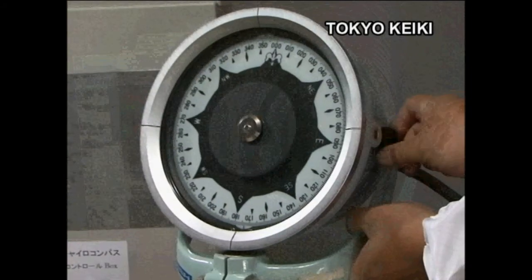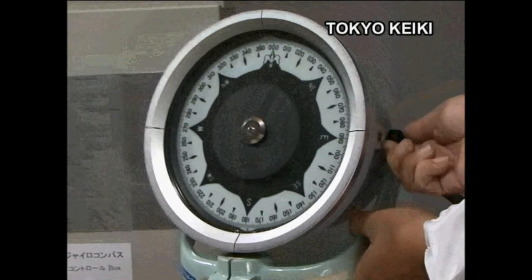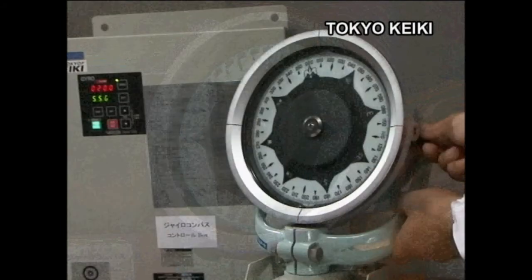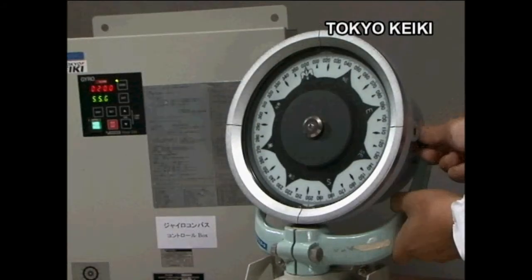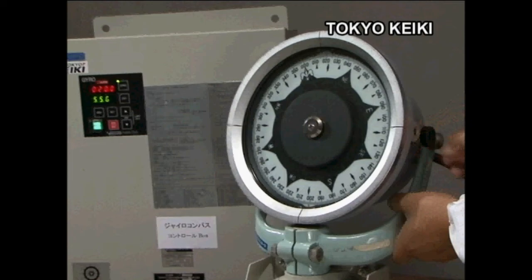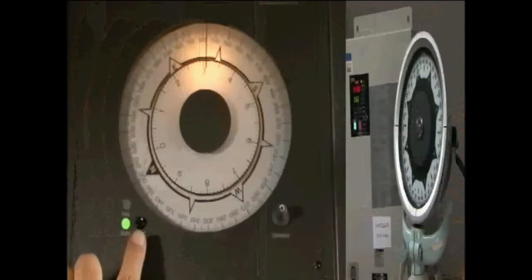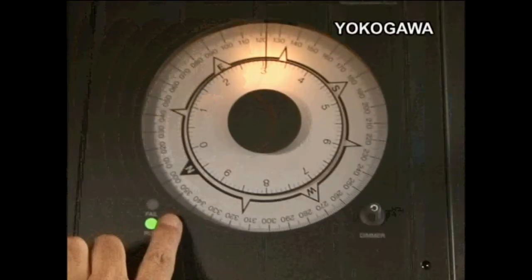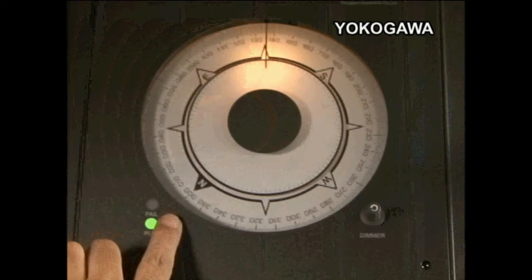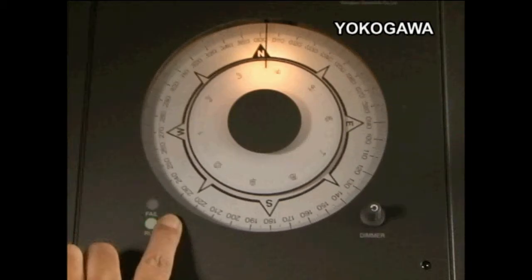Make adjustments using the knob on the side of the repeater compass. For the Yokogawa product, press the synchronization button.